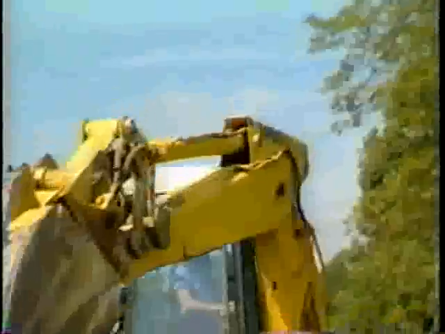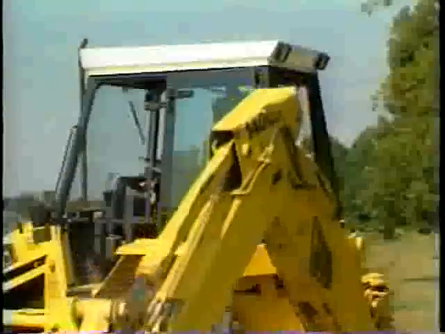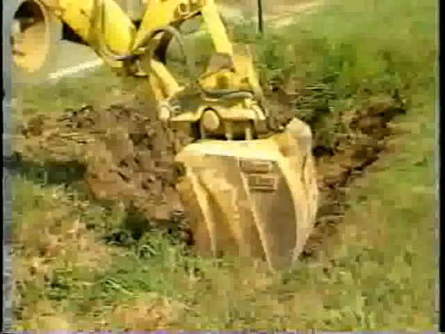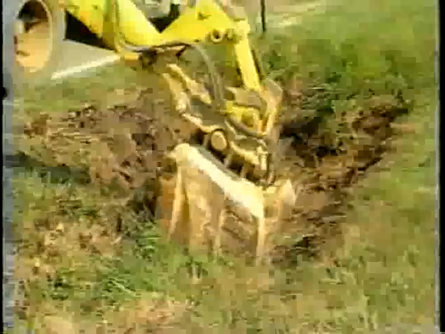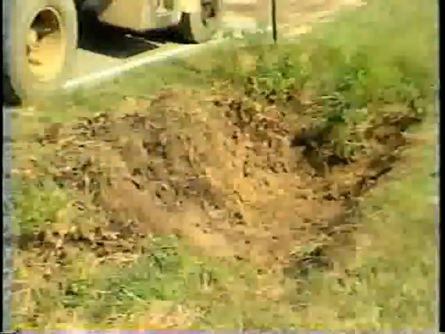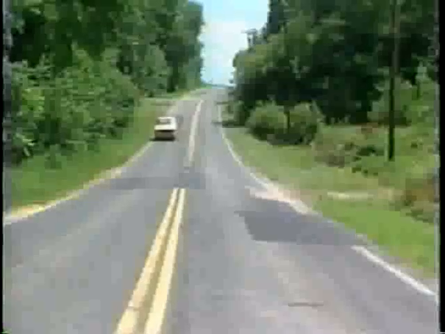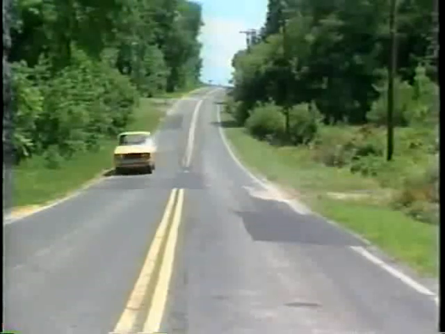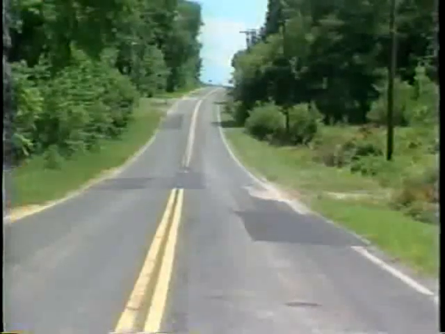Correct drainage deficiencies prior to the seal work. Drainage corrections might include cleaning out blocked ditches or making ditches deeper. Once the repairs are made, the pavement is ready to be sealed.